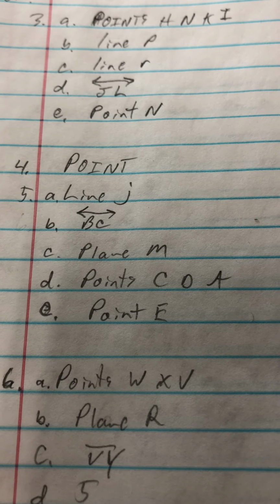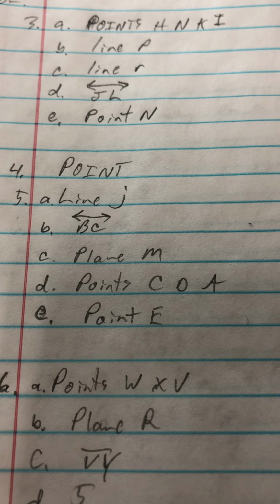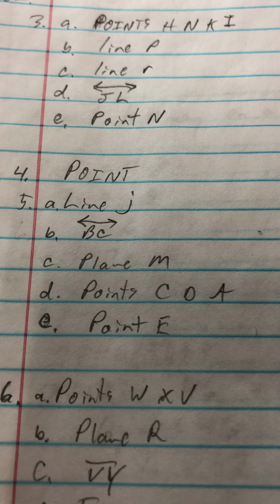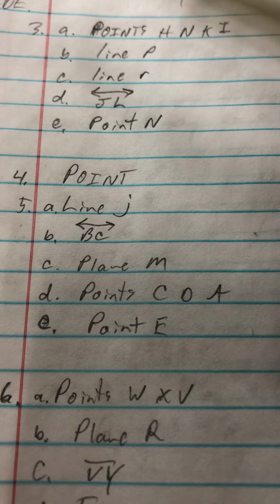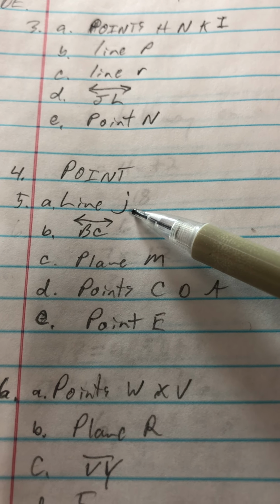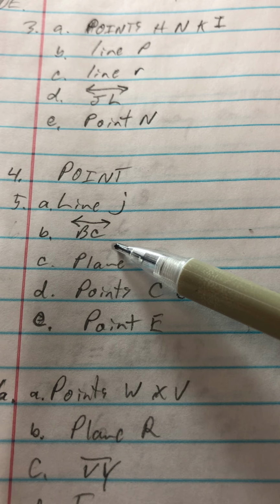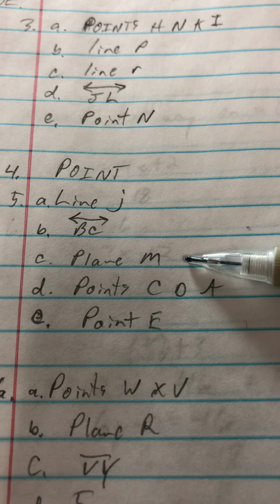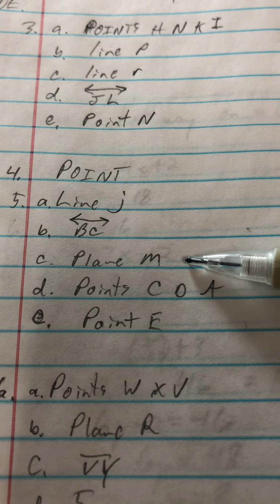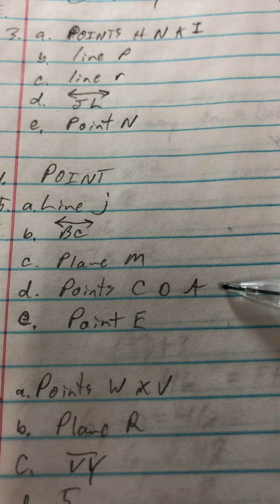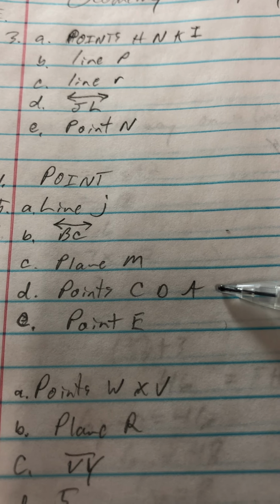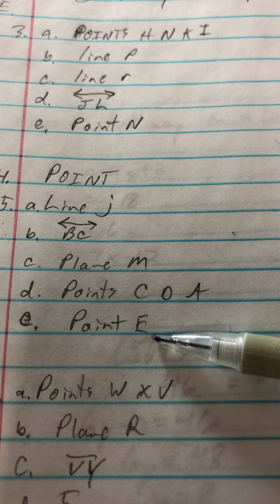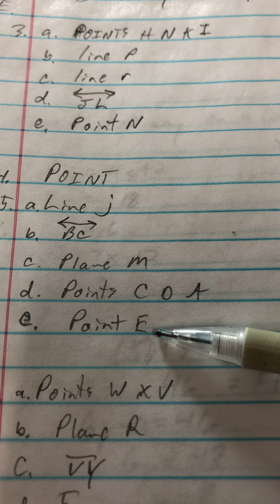Taking a look at the next one, a blank is a location with no size or shape, and that's going to be a point. Number 5, a line containing point F would be line J, and B is another name for line K. C is a plane containing point A. D, an example of 3 non-collinear points. And E, the intersection of plane M and line K, would be point E.